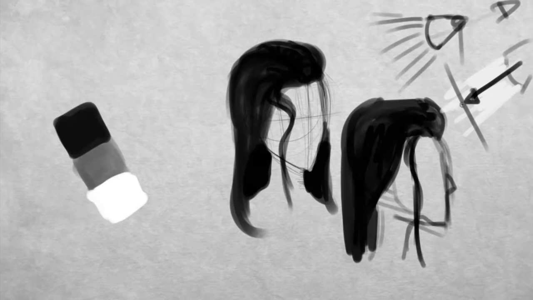So the light's coming in this way, and then the point that is facing at this plane, perpendicular, so that's 90 degrees, is going to receive the highlight. So right here is probably going to catch a highlight, this point right here, because that's the plane that's perpendicular to the light.